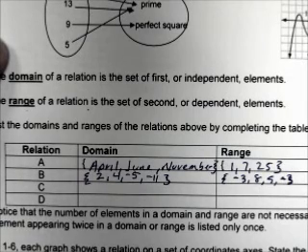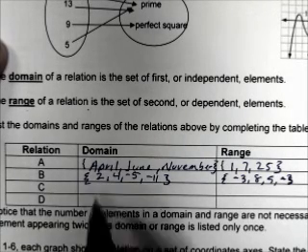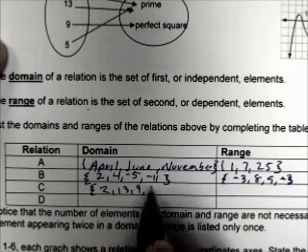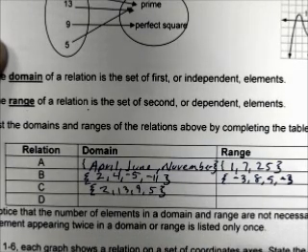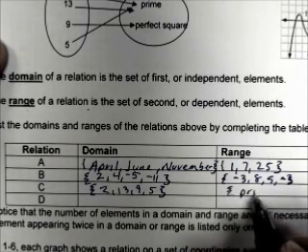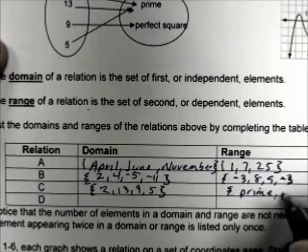Relation C, our input or our first elements: 2, 13, 9, and 5. Our output or our second elements: prime, perfect square.